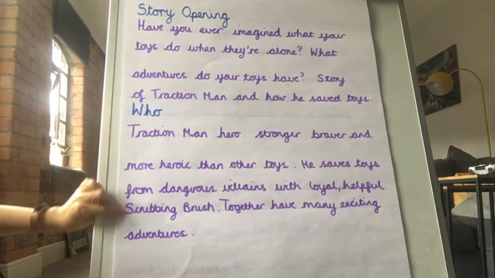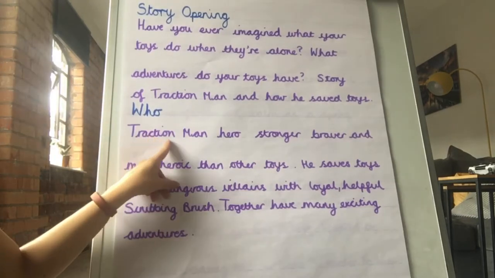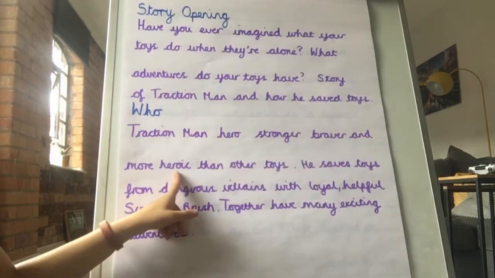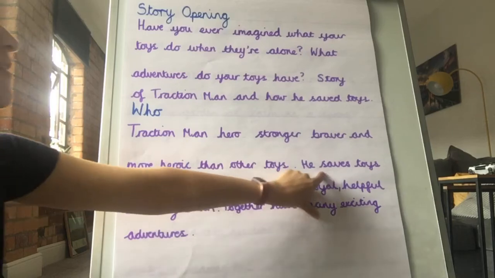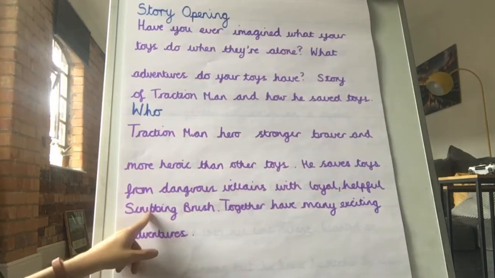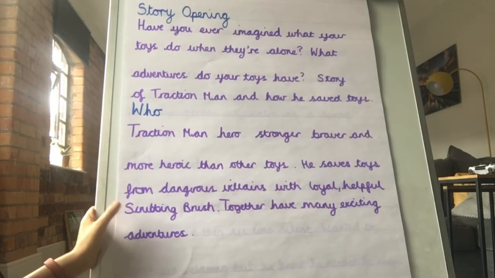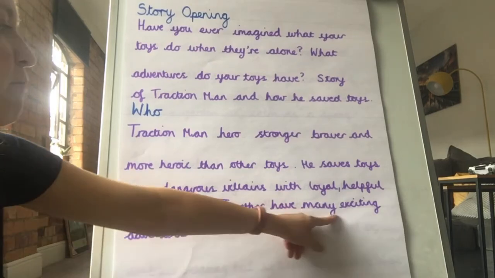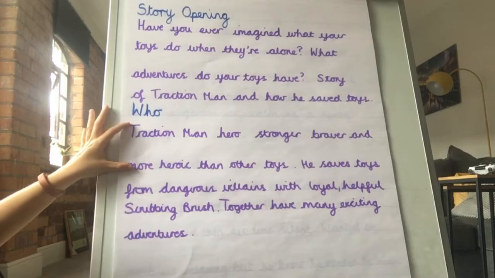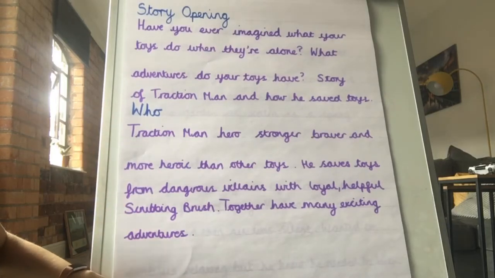In this paragraph, I tell my reader who is in the story, who are the main characters. So I've said Traction Man is a hero. He's stronger, braver and more heroic than other toys. He saves toys from dangerous villains with loyal, helpful Scrubbing Brush. So I've not just introduced Traction Man, I've introduced Scrubbing Brush as well. And together they have many exciting adventures. So now my reader has an idea of who Traction Man is, who Scrubbing Brush is, and that they go on adventures together.